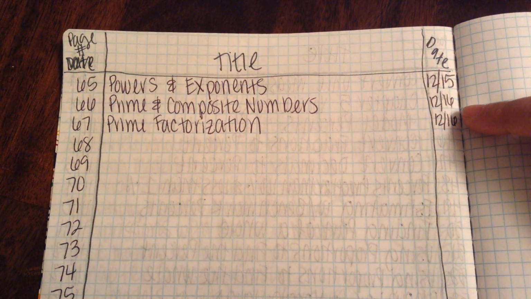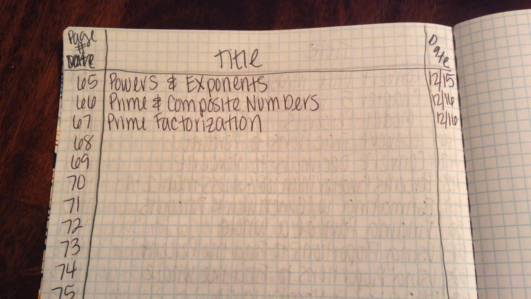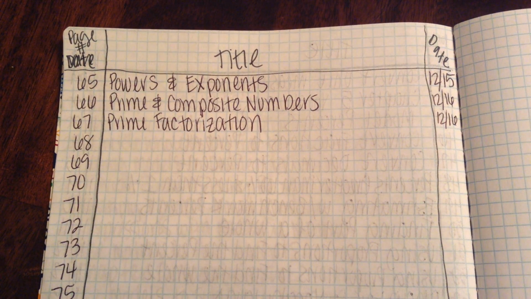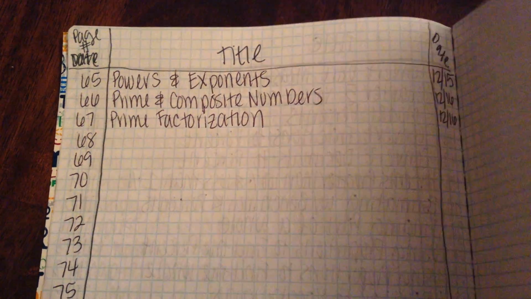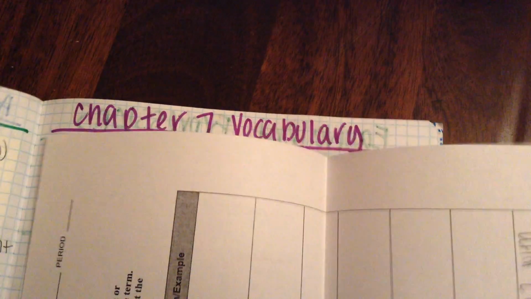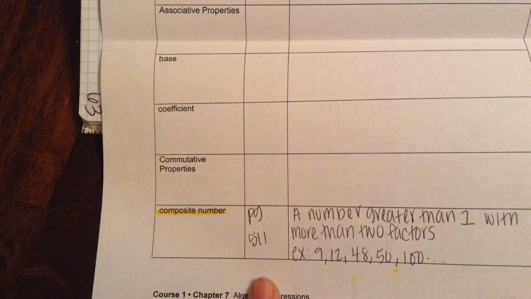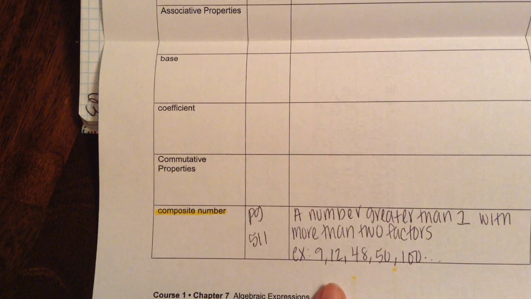Okay. Now, we are also going to be updating some vocabulary words. So when you're done with your table of contents, go ahead and turn to page 63. And there are going to be 4 vocabulary words that you're going to have to update. So the first one is composite number, and the page is 511. And a composite number is a number that is greater than 1 with more than 2 factors.